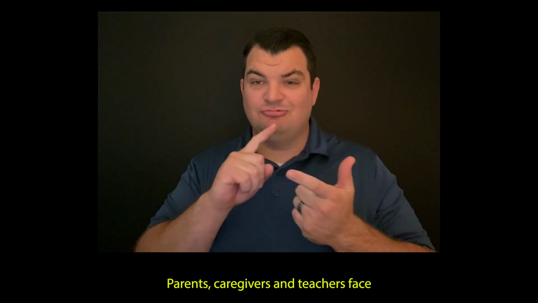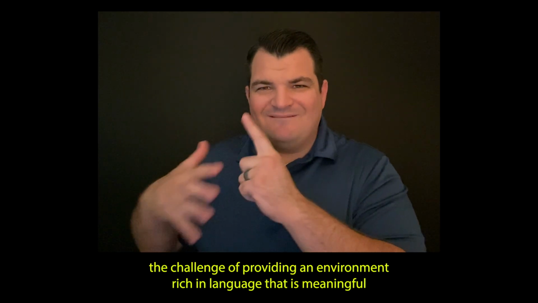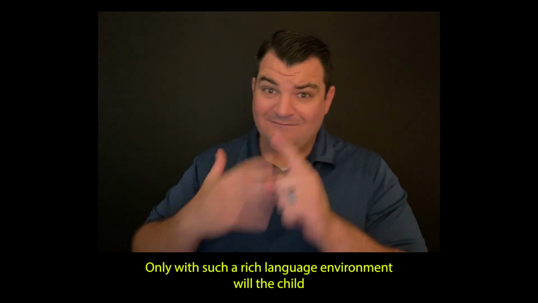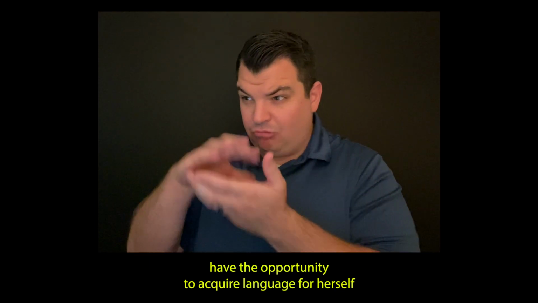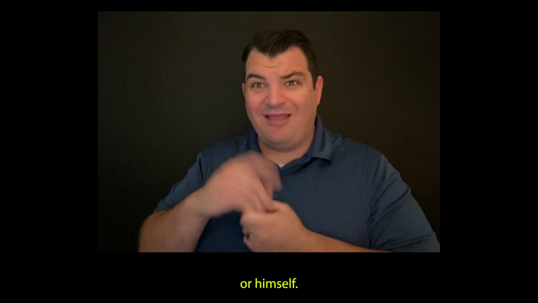Parents, caregivers, and teachers face the challenge of providing an environment rich in language that is meaningful and accessible to the child who is deafblind. Only with such a rich language environment will the child have the opportunity to acquire language for herself or himself.